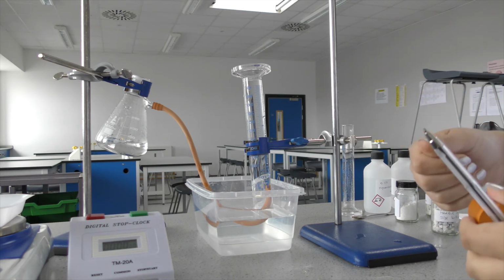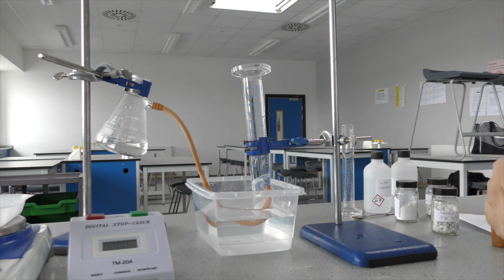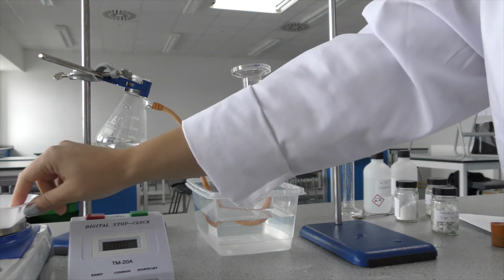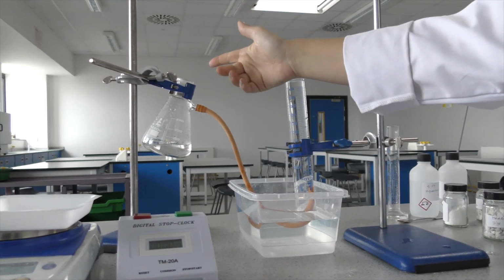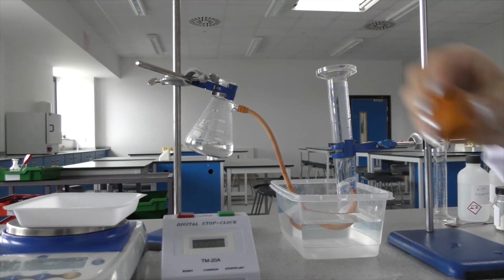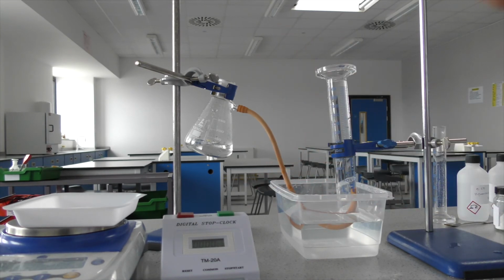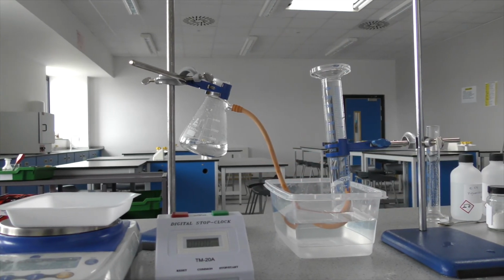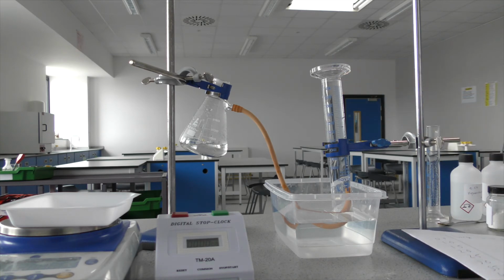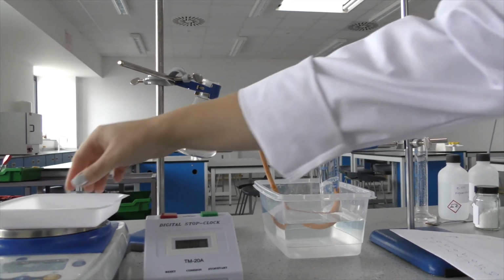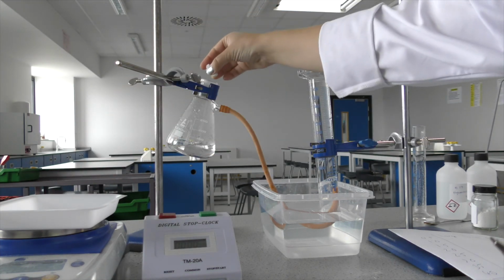The next step as well, I'm going to have to be really quick. So I'm going to add my calcium carbonate chips into my hydrochloric acid. I'm going to put the stopper on immediately and then start the clock. Every 30 seconds, I'm going to record the volume of gas that has displaced the water. So I have to be very quick with this.